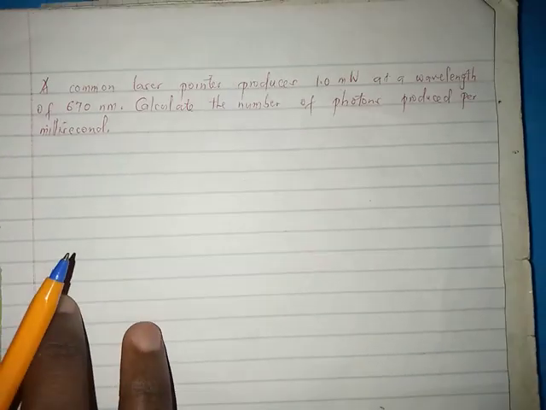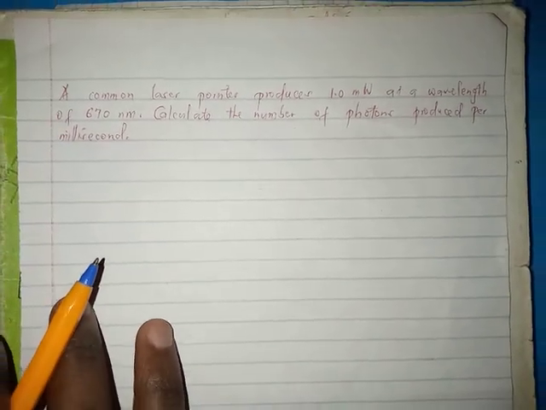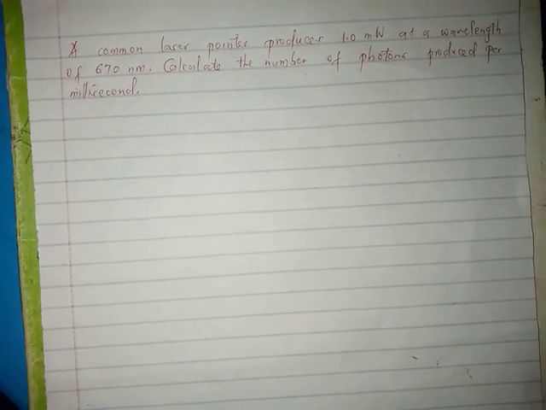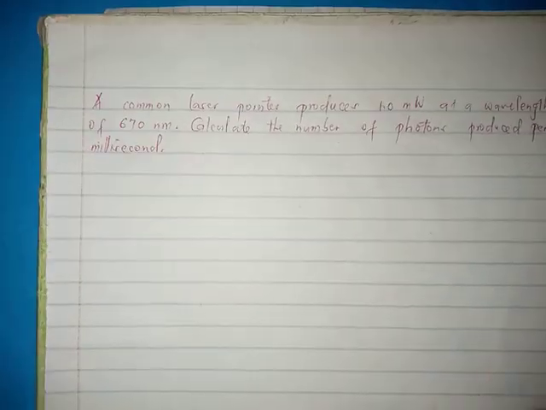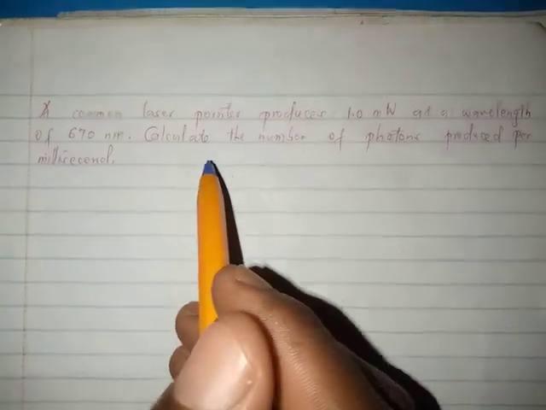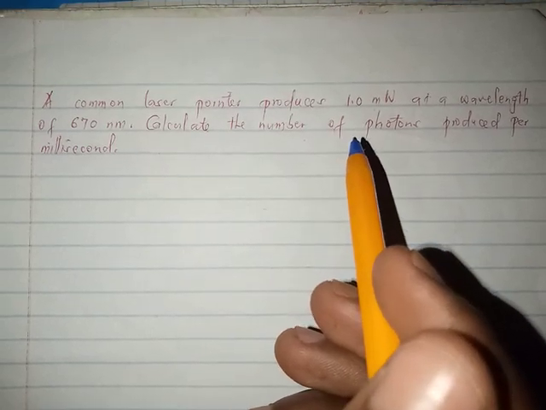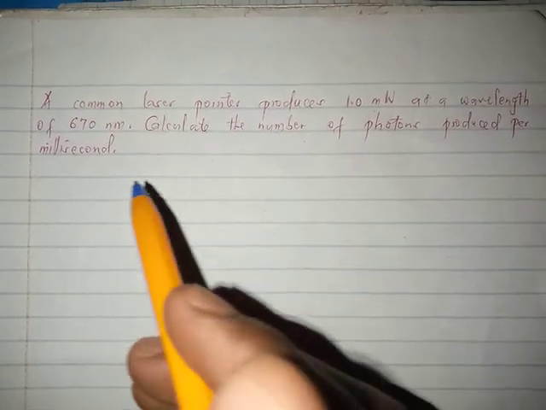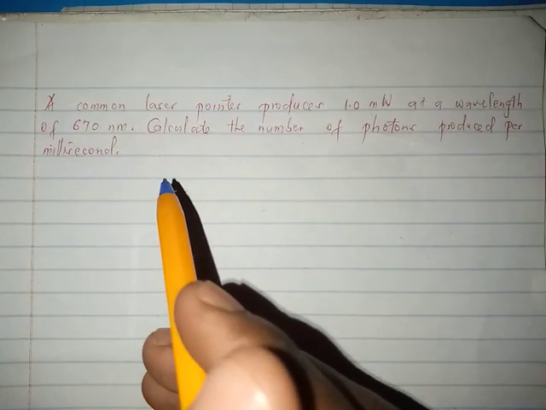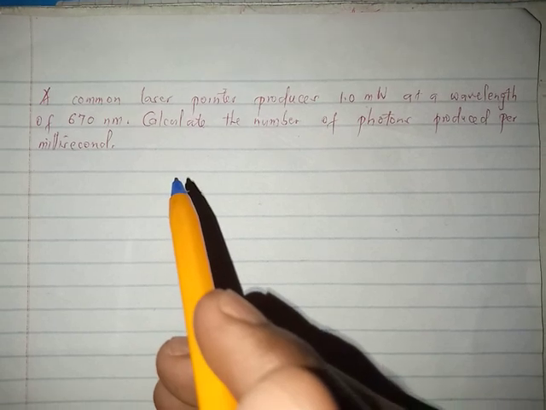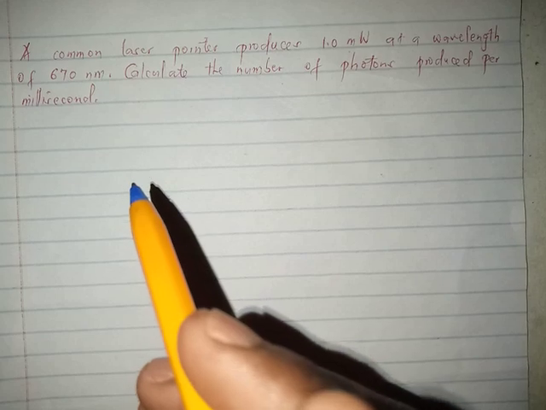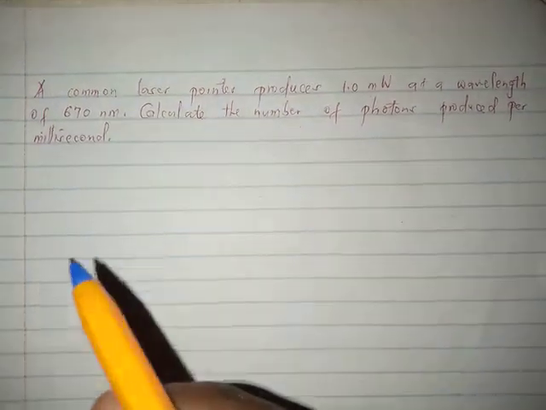Let's look at this question on the number of photons. A common laser pointer produces 1.0 milliwatts at a wavelength of 670 nanometers. Calculate the number of photons produced per millisecond. Solution.